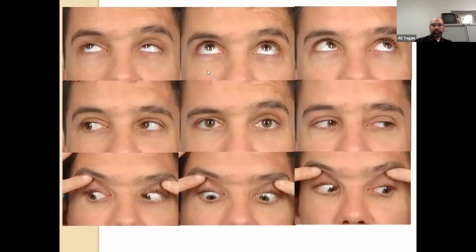This is an example. So this guy, in primary position, looks reasonably okay. It's a little bit of a subtle one, but you can look at directions and you can see some subtle changes. For example, when he looks up, this one goes okay. This one dips under the lid. So this muscle, the inferior oblique muscle, is overacting here. On the other side, this one goes okay or seems okay. This one doesn't really go all the way down.